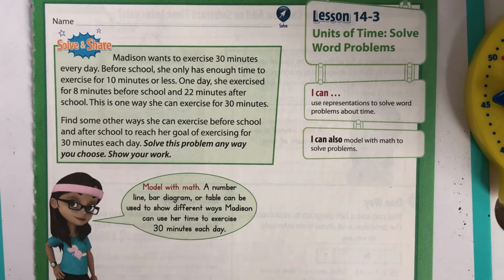Madison wants to exercise 30 minutes every day. Before school, she only has enough time to exercise for 10 minutes or less. One day, she exercised for 8 minutes before school and 22 minutes after school. This is one way she can exercise for 30 minutes. Find some other ways she can exercise before school and after school to reach her goal of exercising for 30 minutes each day. Solve this problem any way you choose and show your work.